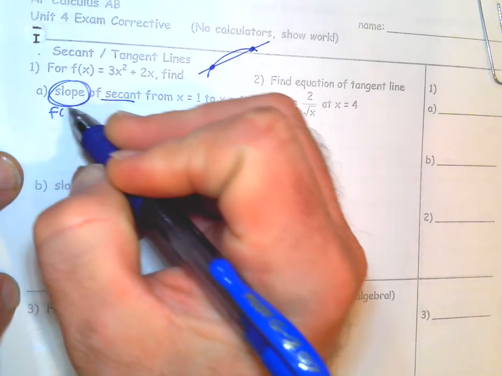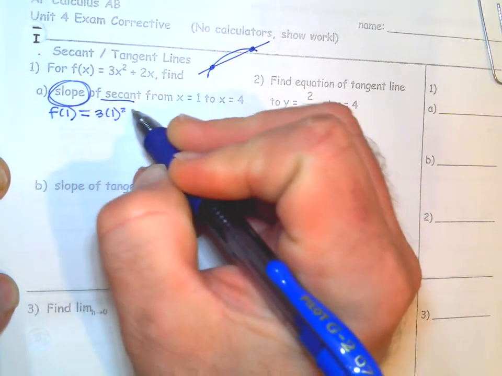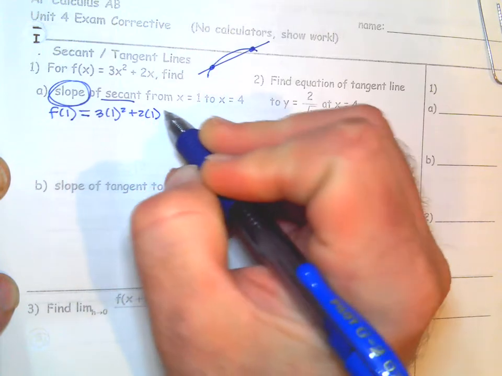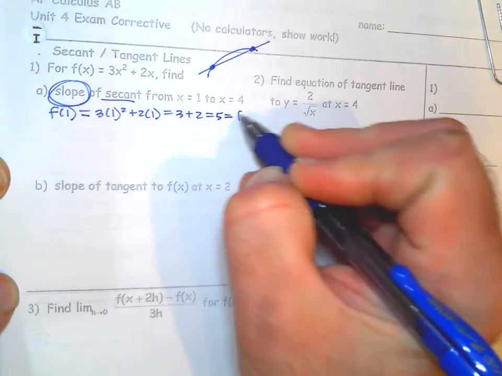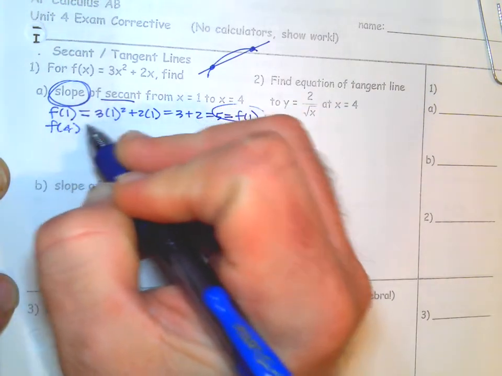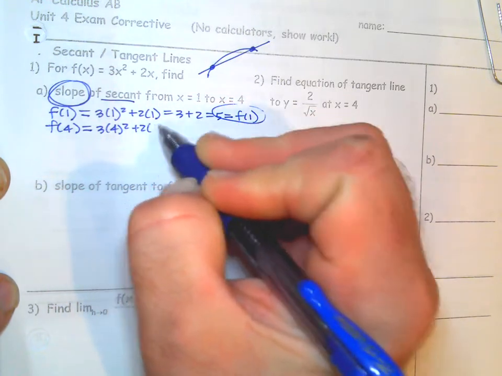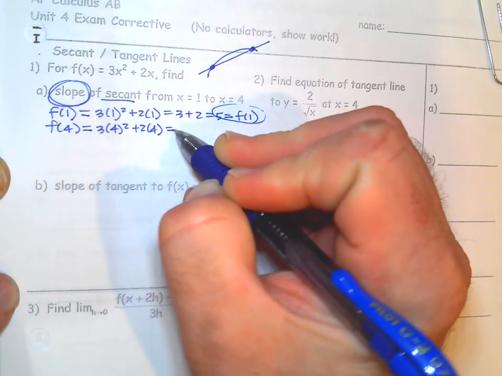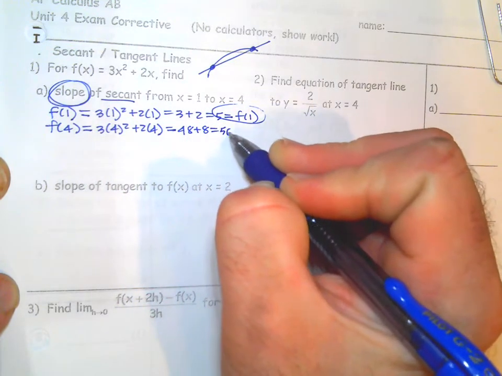We could probably calculate the first point. We could do this work separately first, just to keep it nicer, neater. So that's f of 1 and f of 4. I want to find the y values. I go with these. It's going to be 3 times 16 is 48, plus 8 is 56.